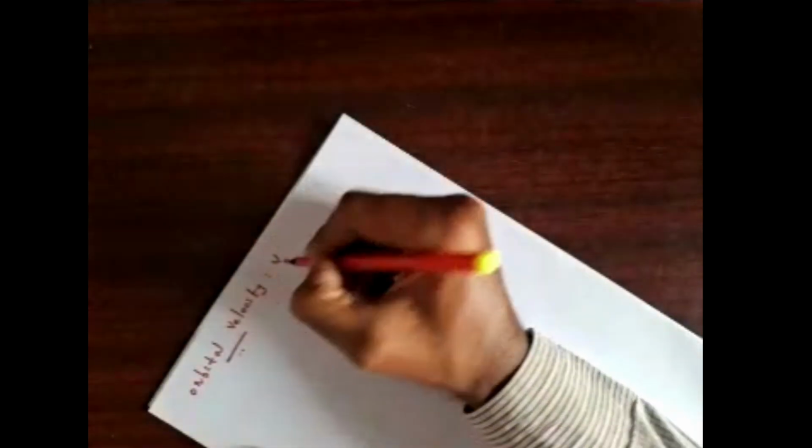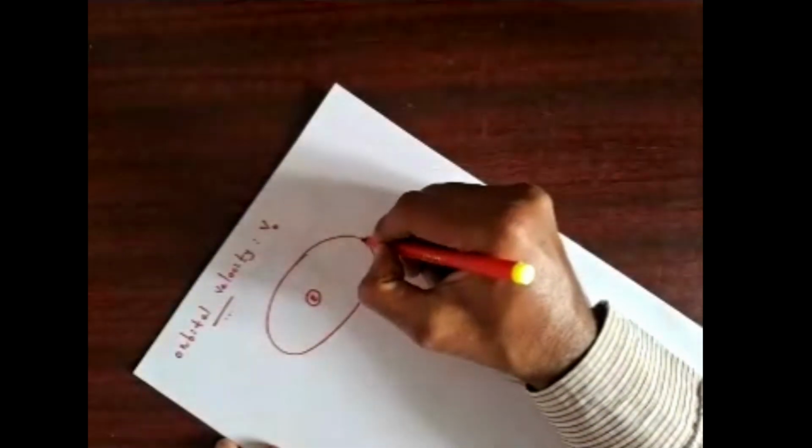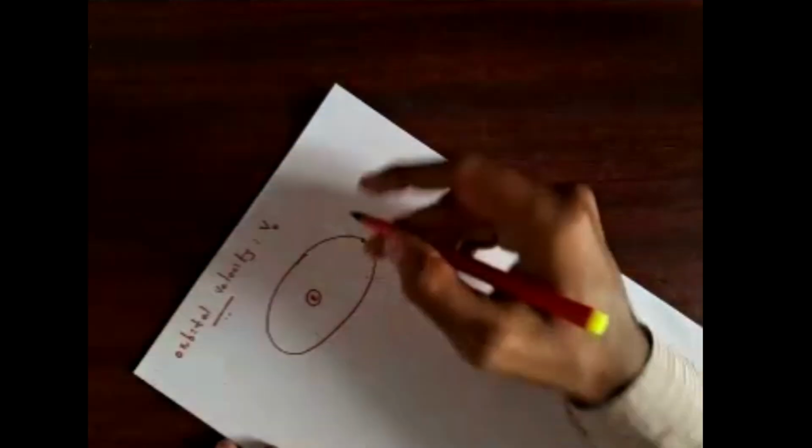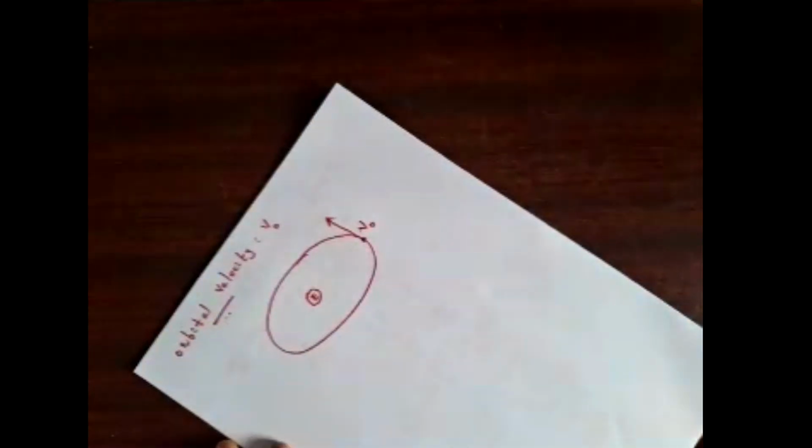Just now we considered the escape velocity, which means the body just enters into space. After entering into space, the body rotates around the Earth or around the planet in a particular orbit. When the body is rotating in the orbit, it must possess some velocity. That velocity in the orbit is known as orbital velocity. This is the Earth, and around the Earth a body, for example a satellite, is revolving in the orbit. That satellite has some velocity, and that velocity is known as orbital velocity.